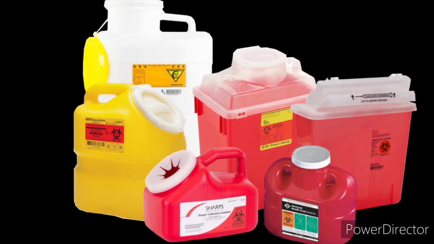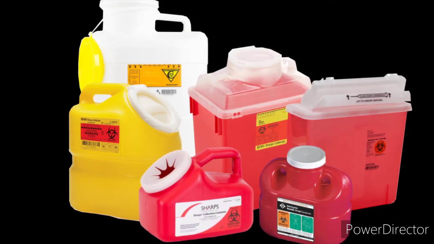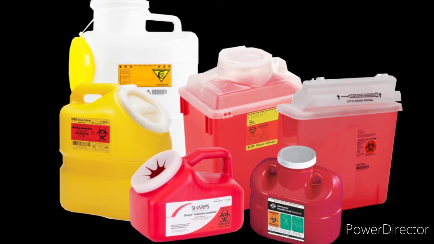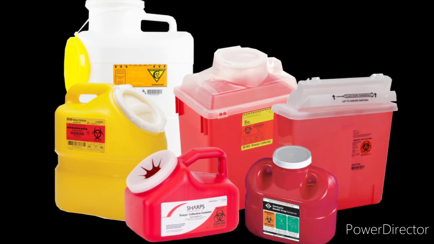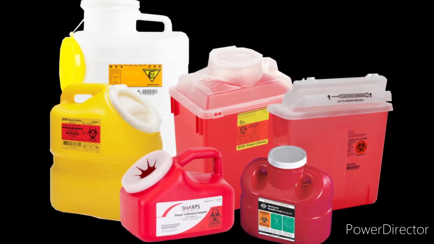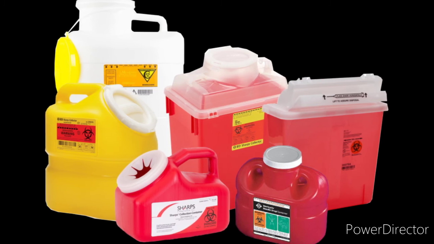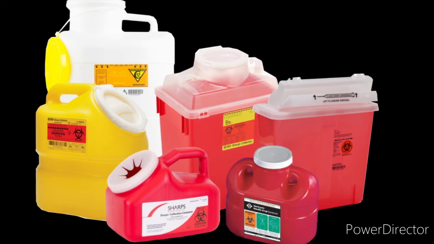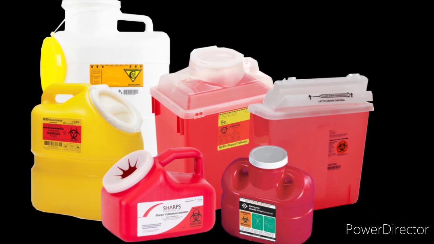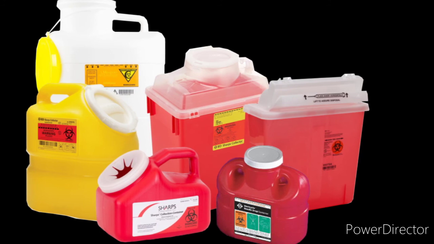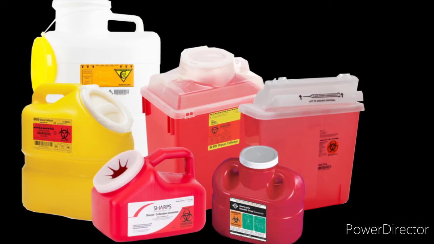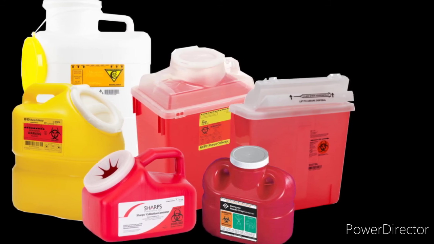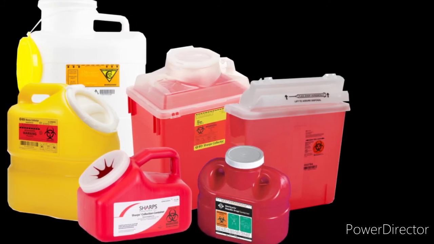So proper disposal is very necessary, because if they are not disposed of in puncture-proof material, many of the housekeeping staff, that means the people who collect the sharps and the garbage bags, are at high risk of getting sharp injuries. So they should always be disposed of in a puncture-proof and leak-proof container. They should be handled and moved in a very careful manner.